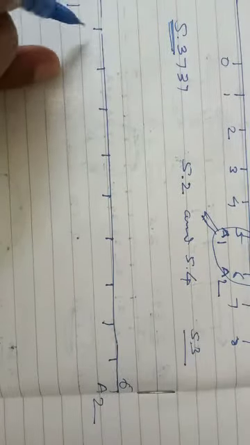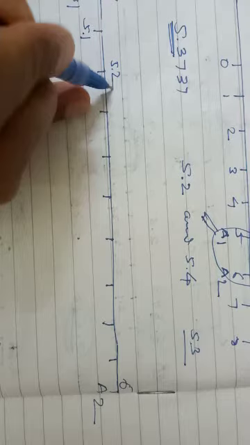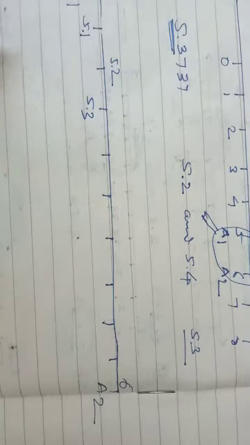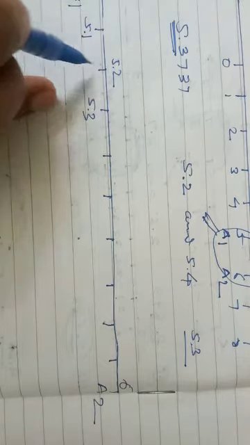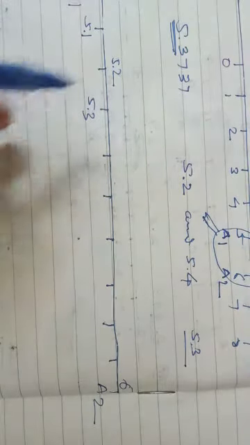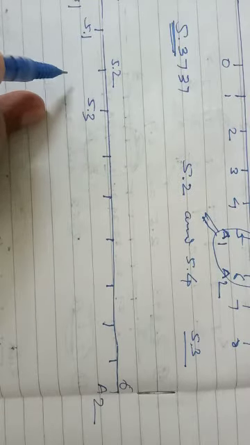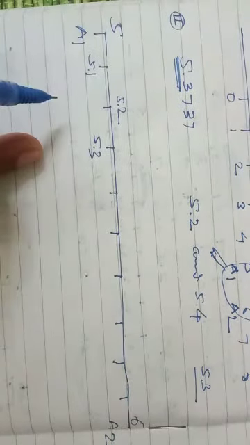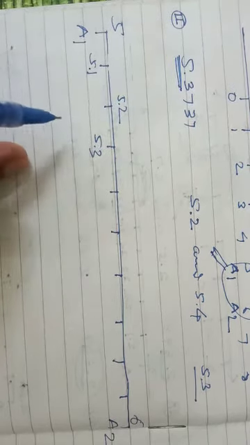Now what will be? That is 5.1. This is 5.2. This is 5.3. You can write horizontally. No need to write one number below and one number above. Especially for clarification or proper visualizing, we are writing like that.